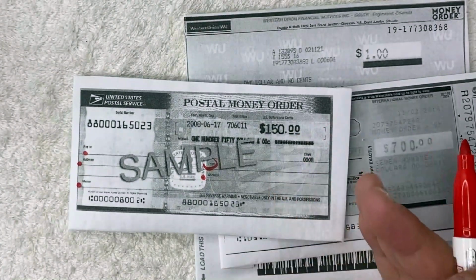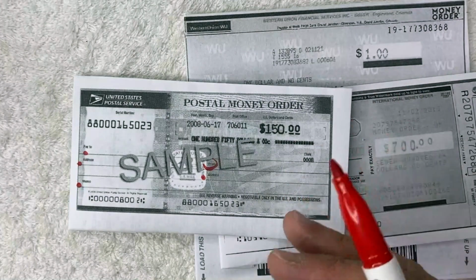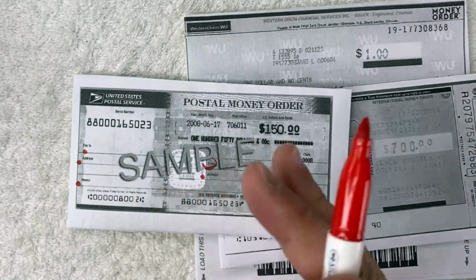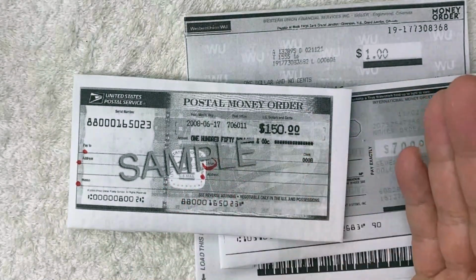And usually what I'll do also is I'll email that scanned copy to myself, and that way I have a record of it. Because the thing is, if this money order is lost, whether it's your fault or their fault or the mailing system's fault, it doesn't really matter.